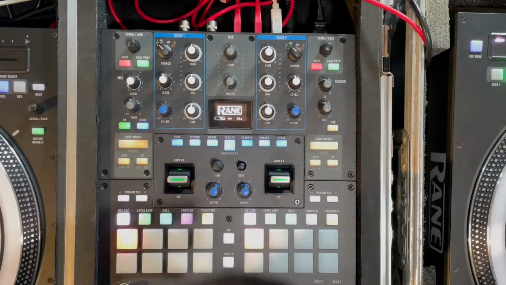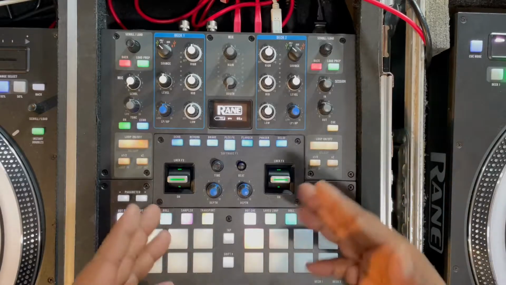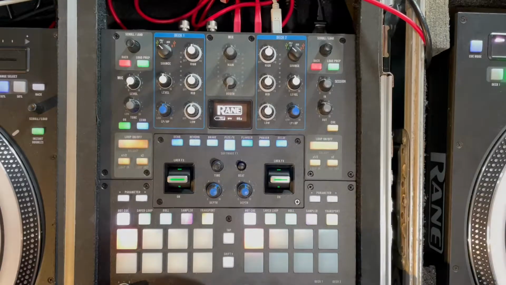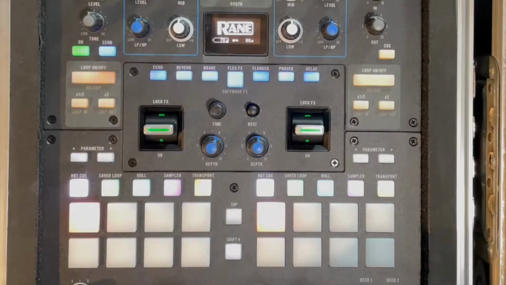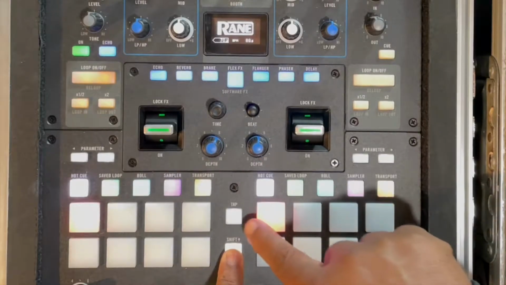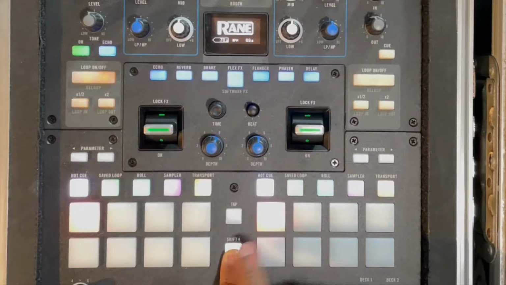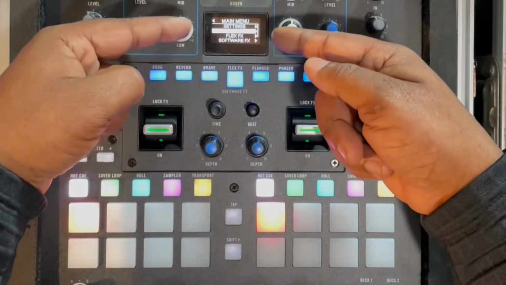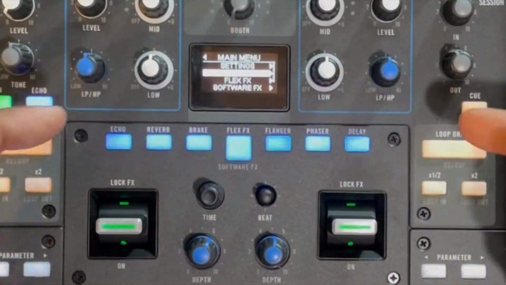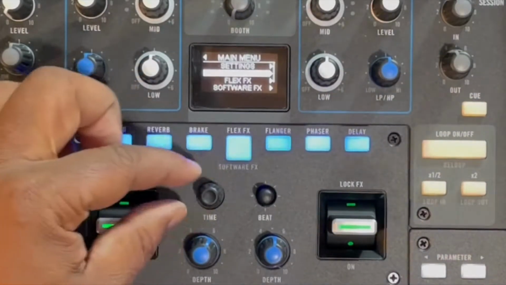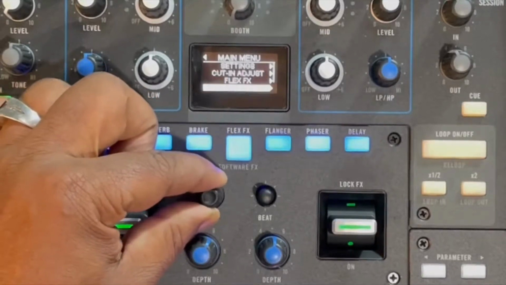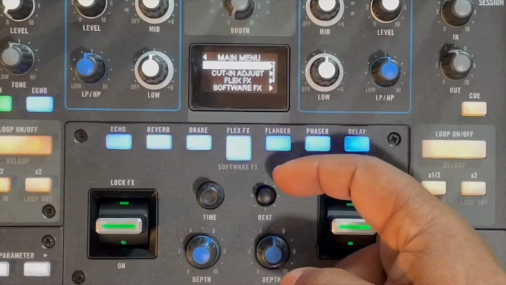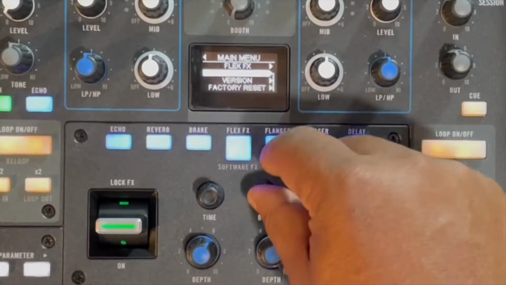So now moving on to the main menu, let's see how you can really get into the controls of the mixer. To access the main menu, you have to hold the shift and the tap button, which are right between the banks of pads. Just hit shift and tap and it will pull you into the main menu. You can use the scroll knob right here to go up and down and choose the different submenus. You can also use your joystick to tap up and down into these different menus.